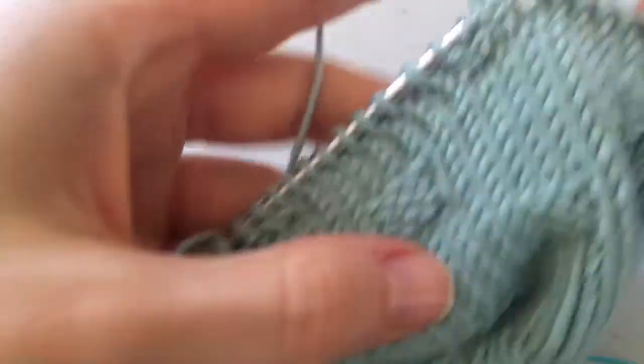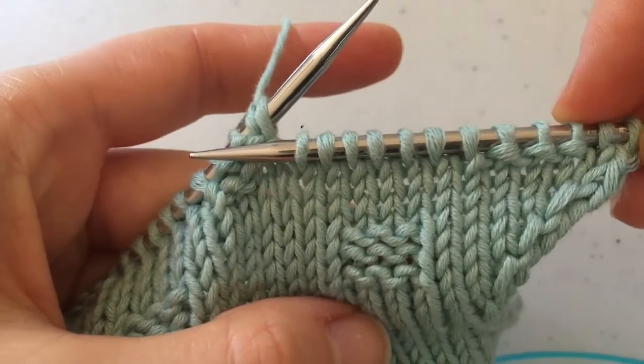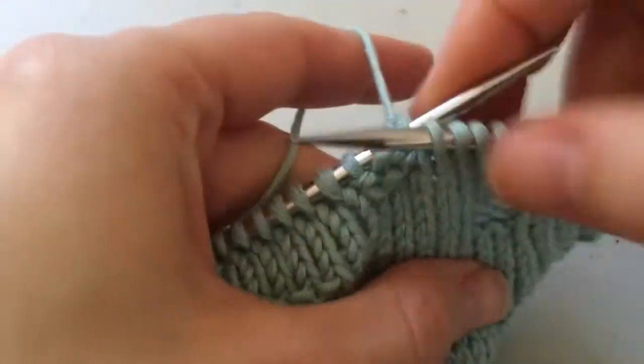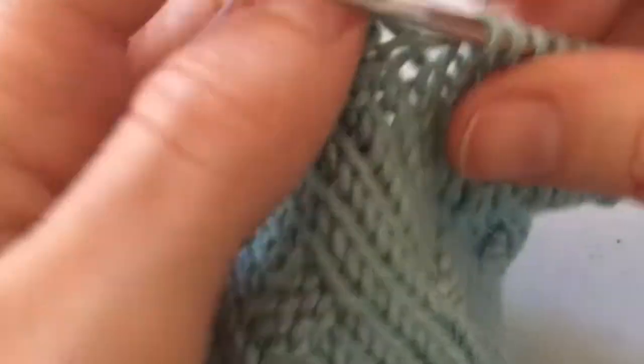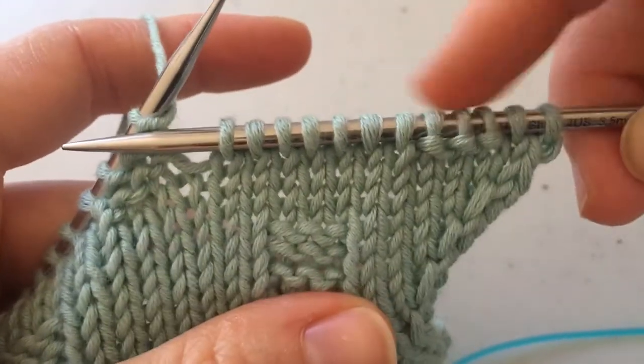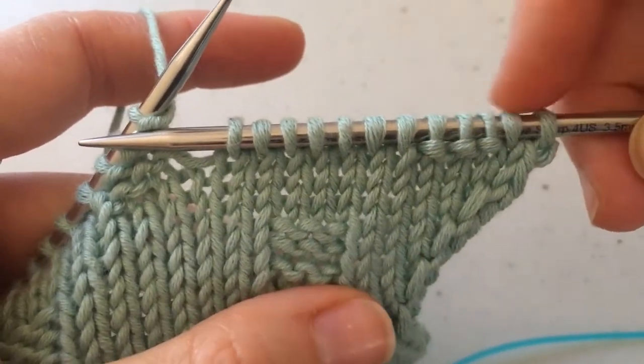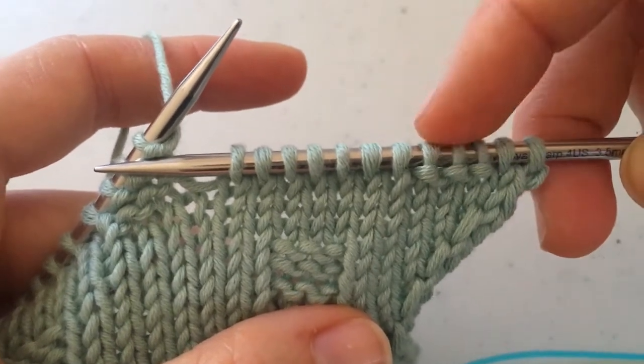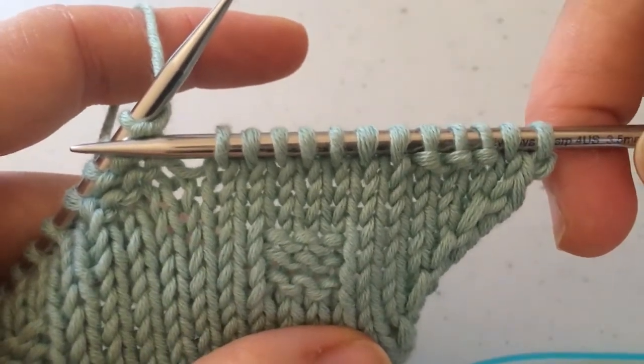If I was doing this in the round, it would be even easier because you could just see where the knits and the purls are. So that's how you figure out where you are in pattern, even if you aren't really looking at the chart. Of course, this is a simple pattern. You just have knit 3 purls, or purl 3, knit 7 rather.